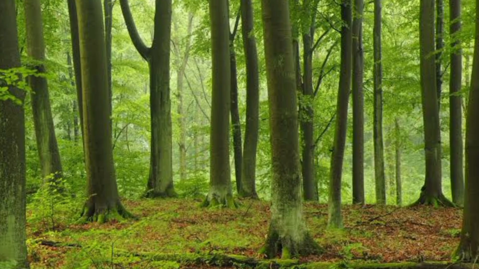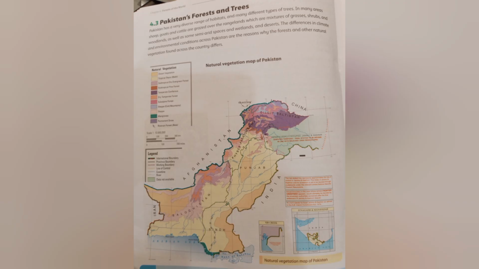You must remember that natural vegetation is the plants, trees and shrubs that grow on their own in a particular area without anyone planting or taking care of them. They grow naturally because of the type of climate, soil, and rainfall in that region. So the map shows us various types of vegetation that are found in our country.